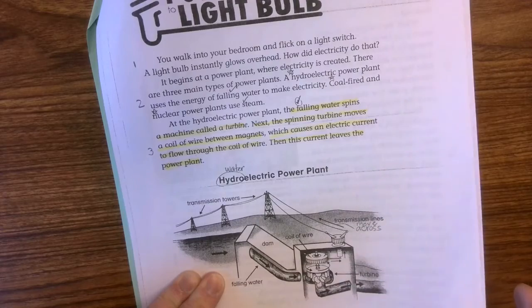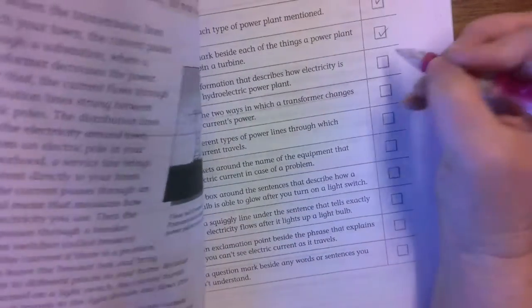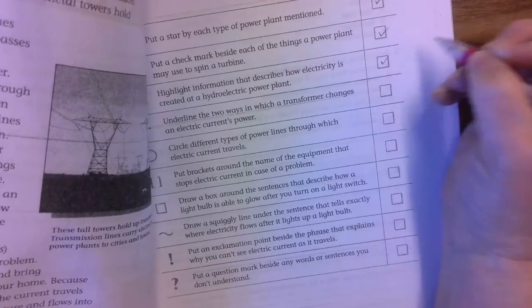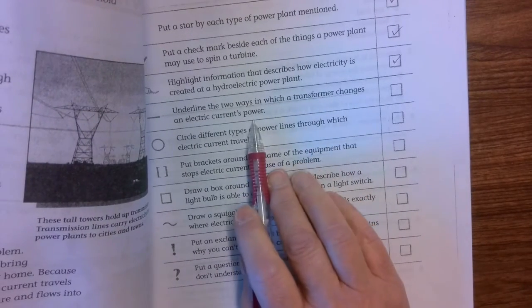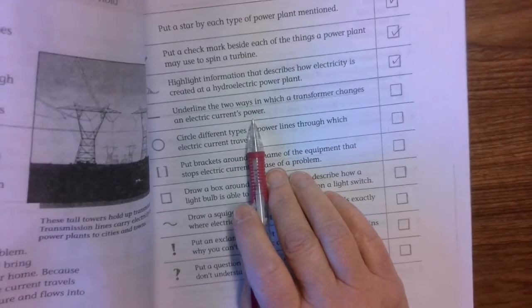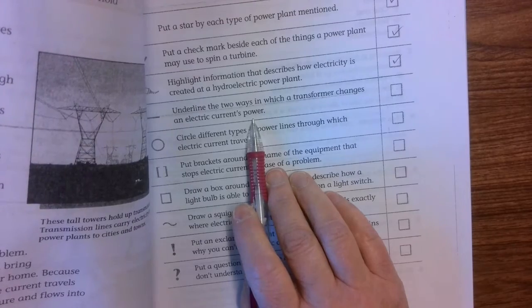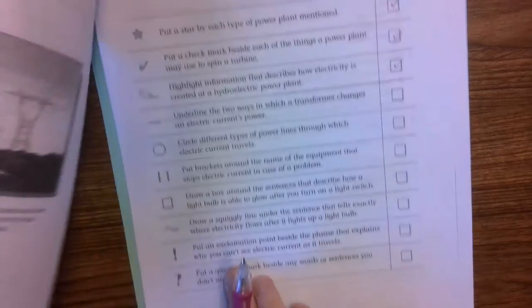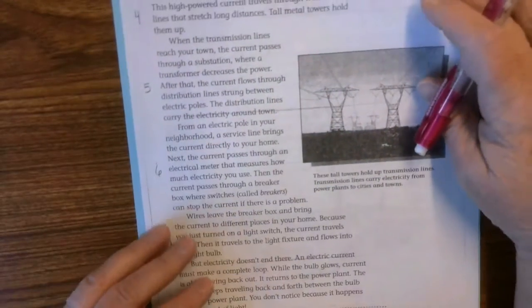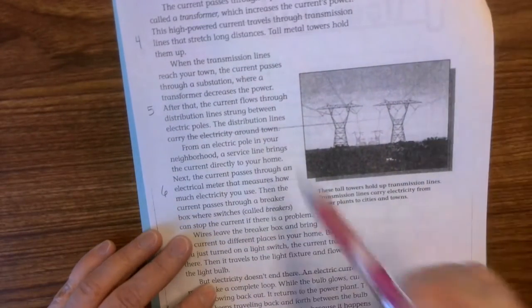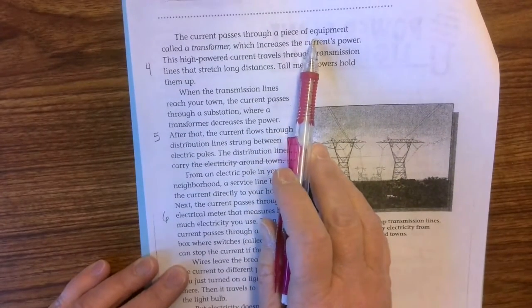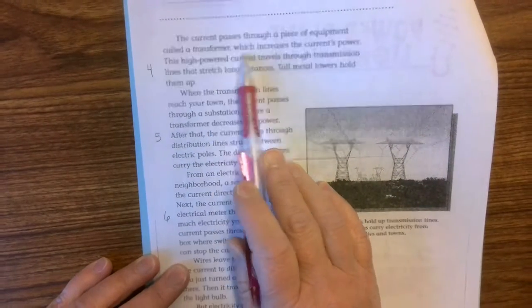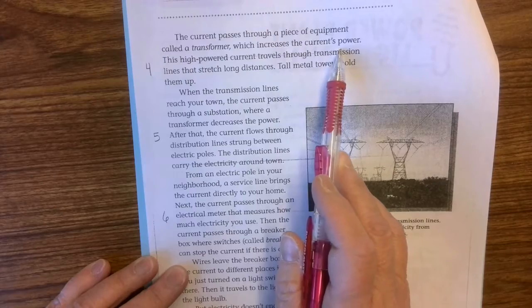Okay, let's see what the next thing is. We're going to mark that one off. And it says underline the 2 ways in which a transformer changes an electric current's power. Okay, so let's look over here on our second page, and it says the current passes through a piece of equipment called a transformer, which increases the current's power.